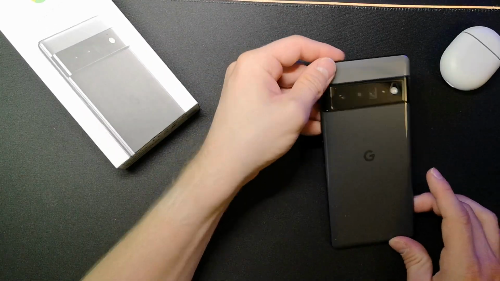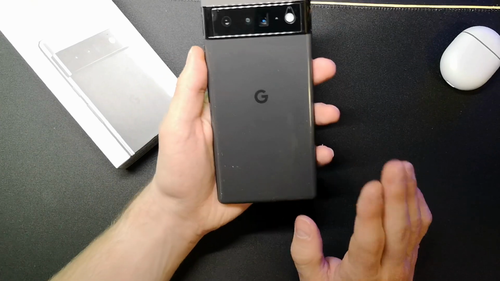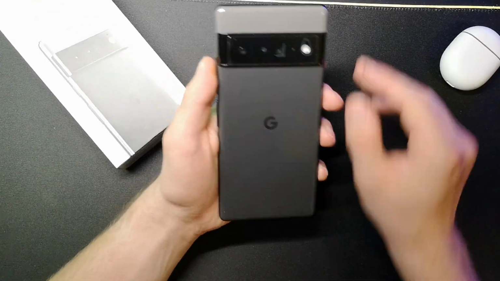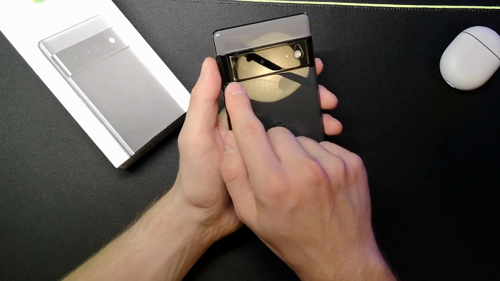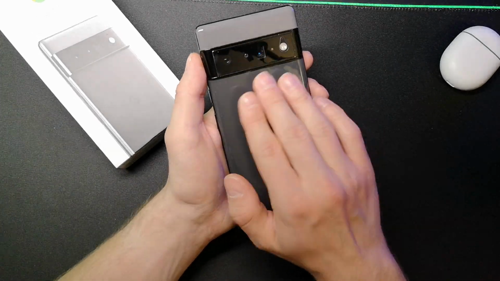So this is the color I have, and I quite like this color actually. It's a bit dusty. But as you can probably see, I do have a screen protector on the camera.